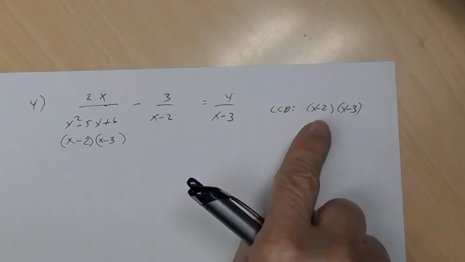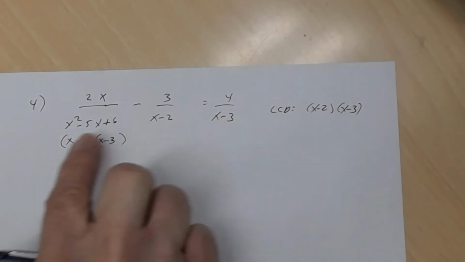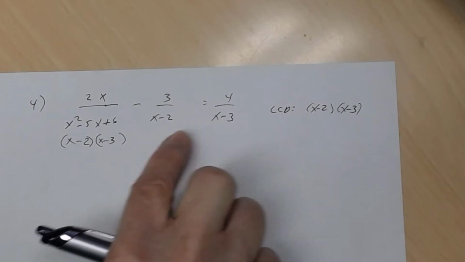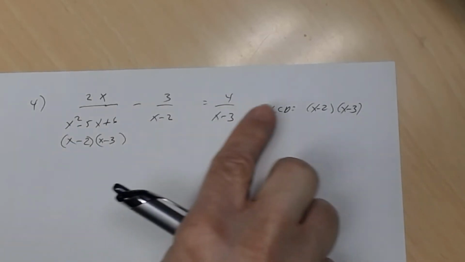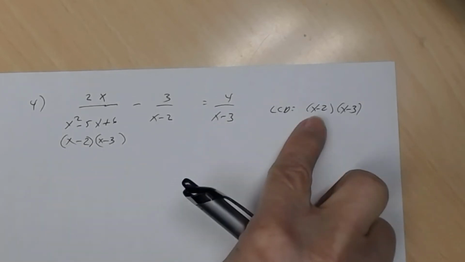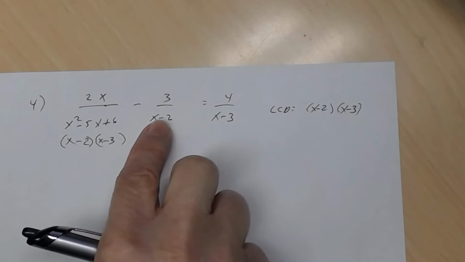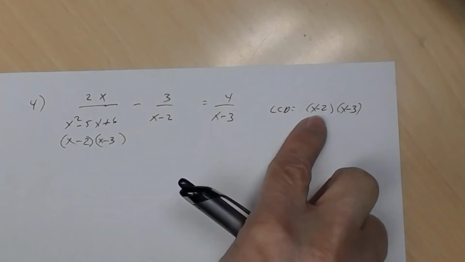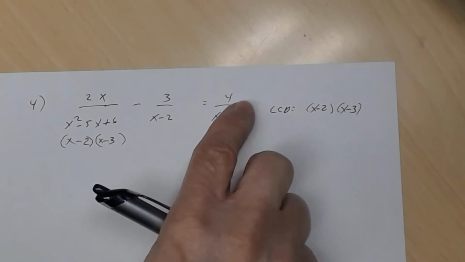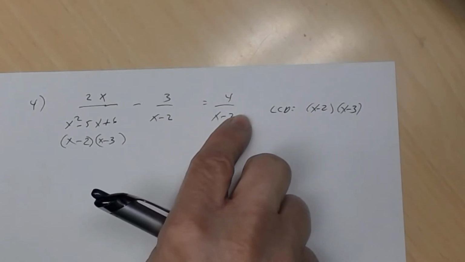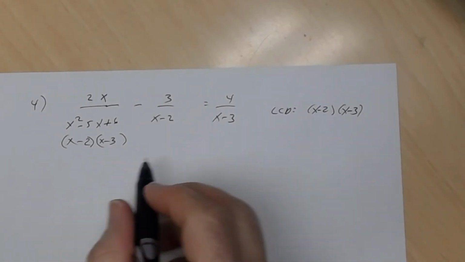Now remember, when finding the LCD, keep in mind that you want these denominators to be factors of 1. If I want this to be a factor of 1, then I have to multiply by what you see. If I want this to be a factor of 1, then I have to multiply by x minus 2. Well, there's an x minus 2. If I want this to be a factor of 1 here, I have to multiply this fraction by x minus 3. And there's an x minus 3. All right, so there's your LCD.